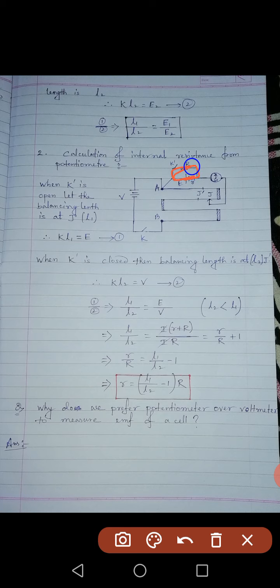Okay, it will keep on flowing like this. So this current will be confined within this small loop, but since the current is drawn from this cell E, this time the value that we are going to get will not be the EMF of the cell, but the potential difference across the cell, which will be given by V.